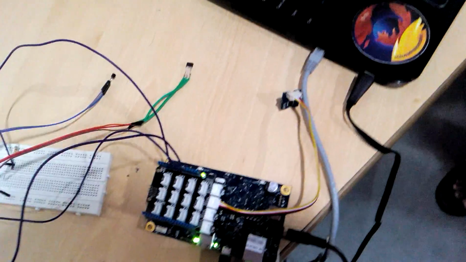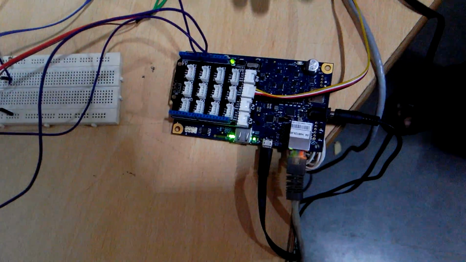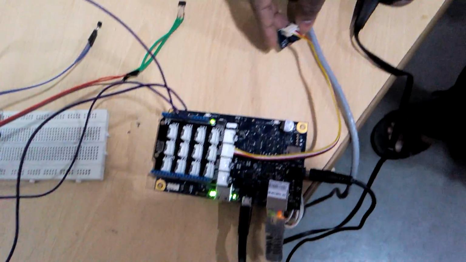Let's begin with our project. That's HealthCare-System. Here you can see our interface. Let us begin with our project details and the hardware introductions.